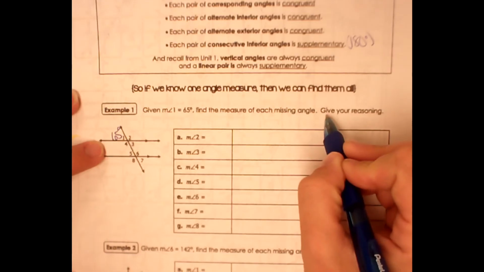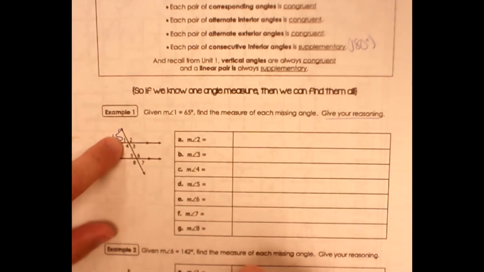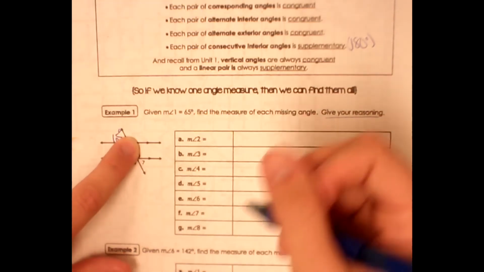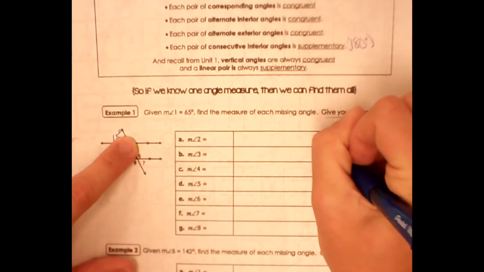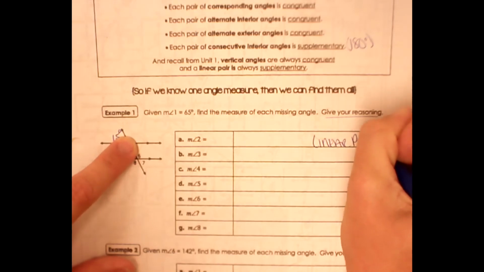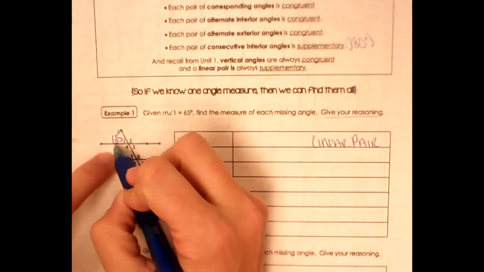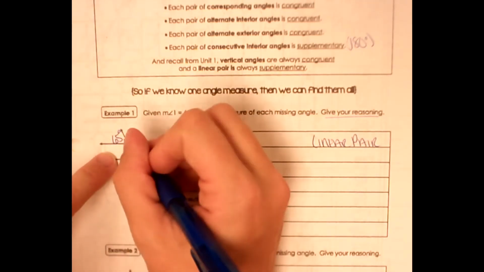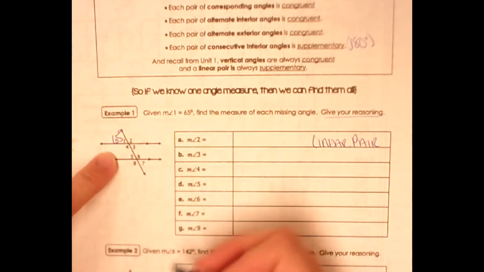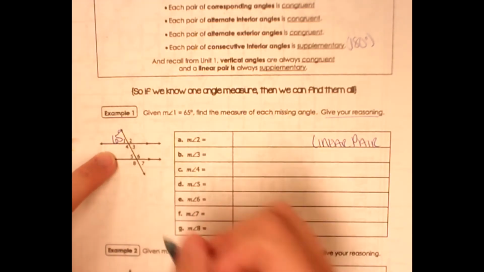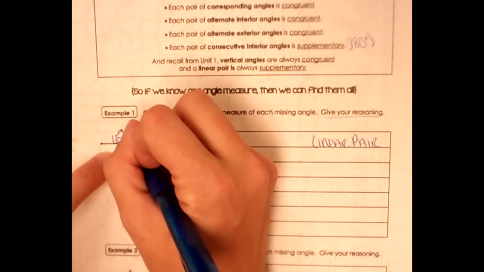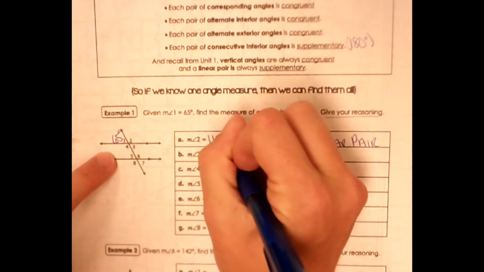Find the measure of each missing angle. Be sure it says give your reasoning. So your reasonings can be different, and I'm going to give you what I would use. Right away, I'm going to start. Angle 1 and angle 2 are a linear pair. So right here, I would write they're a linear pair, which means they add up to 180 degrees. So for angle 2, we would say that it's 180 minus 65. So that means that angle 2 is 115 degrees.